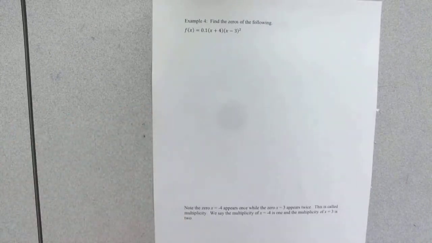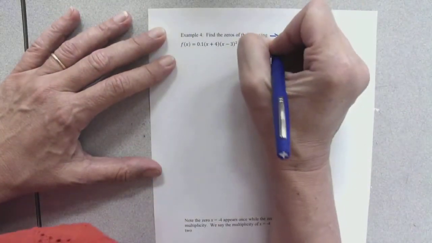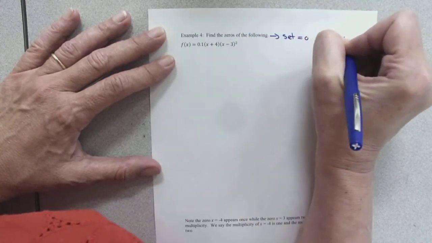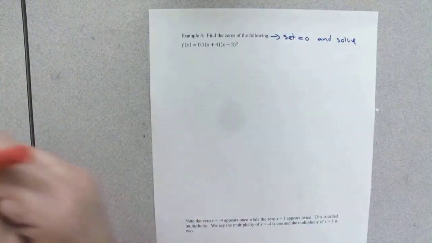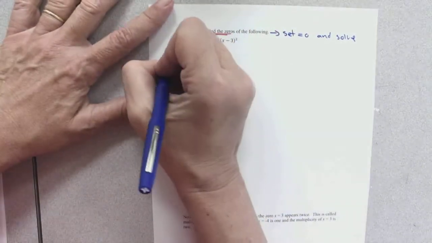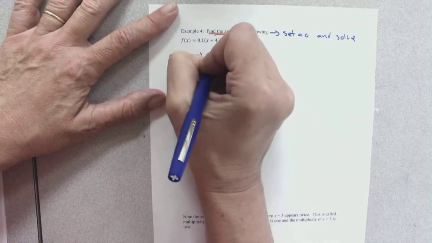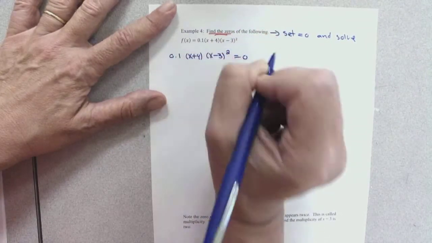Find the zeros of the following. So as soon as I read that, that tells me set equal to 0 and solve. When it says find the zeros, that's what I need to do. Set equal to 0 and solve. So 0.1 times (x plus 4) times (x minus 3) quantity squared equals 0.